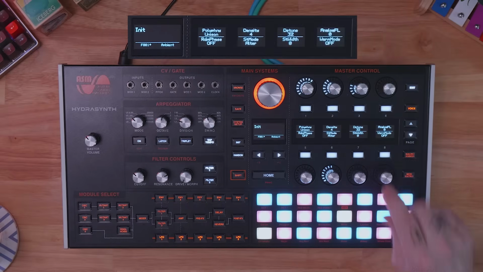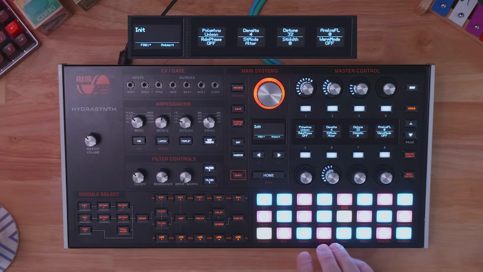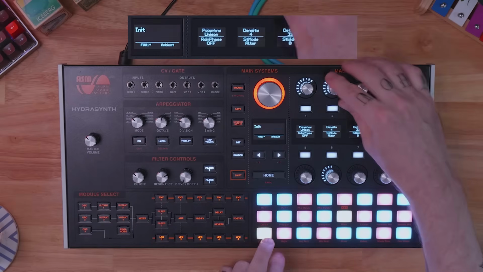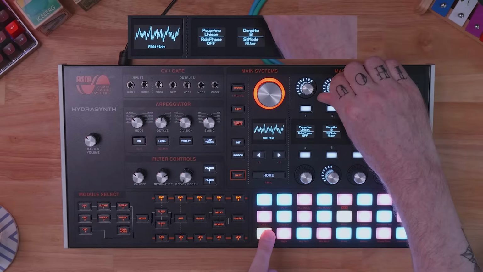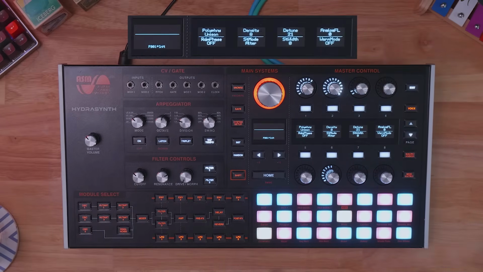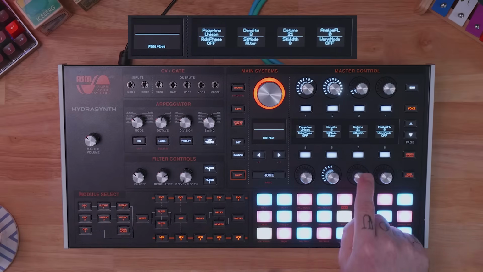So switch this to unison, which is a special kind of monophonic. And now you can get a big density and detune and get yourself a big old supersaw kind of sound in the unison mode here. The thing you can do is play with the stereo mode.